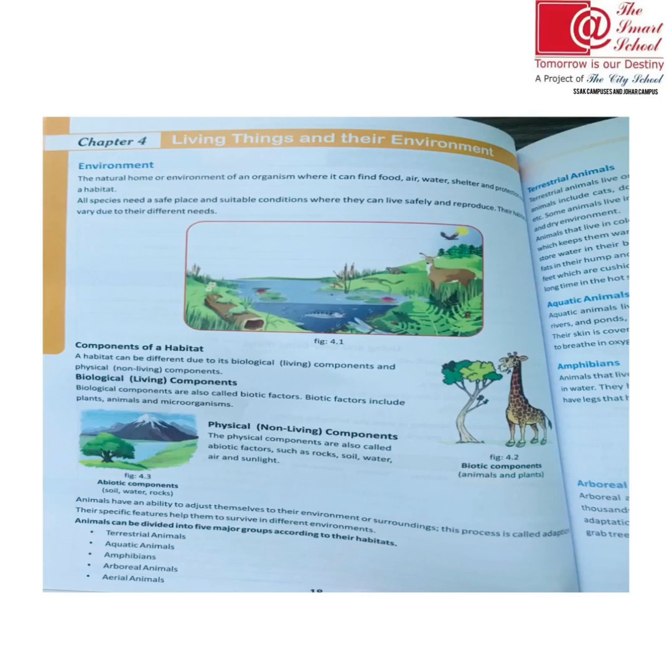This is the reason, because they need suitable conditions to live. So all the living things live in suitable conditions according to their needs and requirements. Here you can see a deer and its surrounding. It has water, it has sunlight, and it has a place to survive. So this is called the environment.